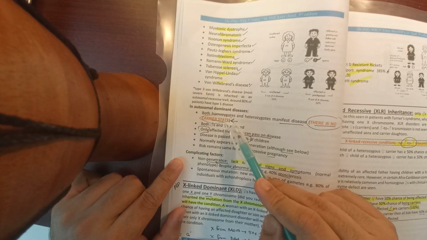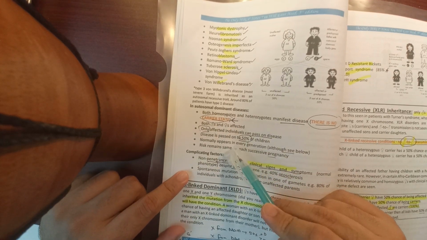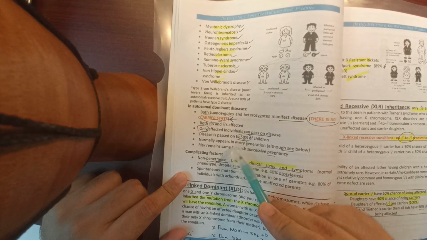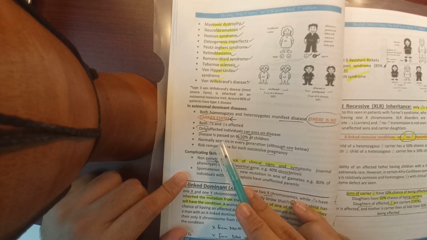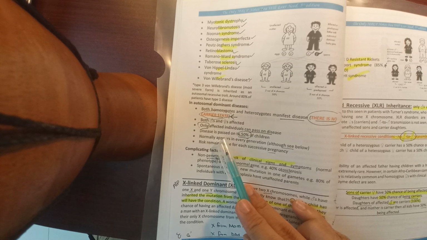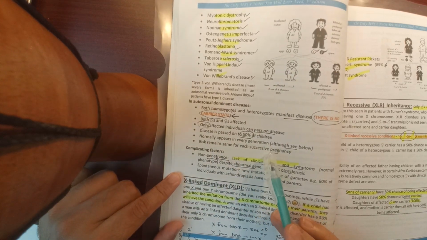In autosomal dominant disease, both homozygous and heterozygous individuals manifest disease. There is no carrier state. Either you have the disease or you don't. Both male and female are affected. Only affected individuals can pass on the disease, and it is passed on to 50% of the children. It normally appears in every generation, so there is no skipping of generation.